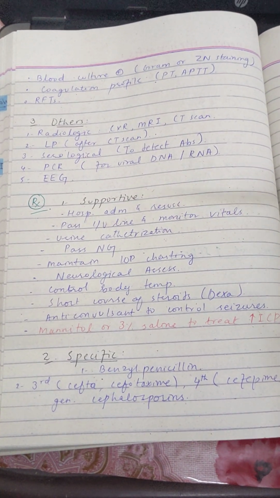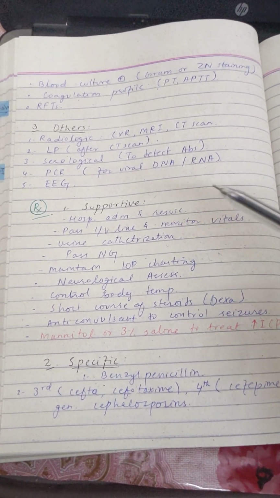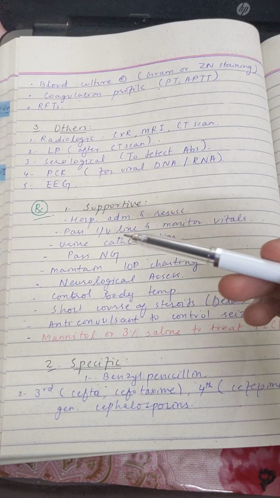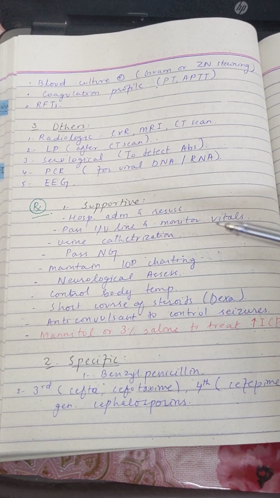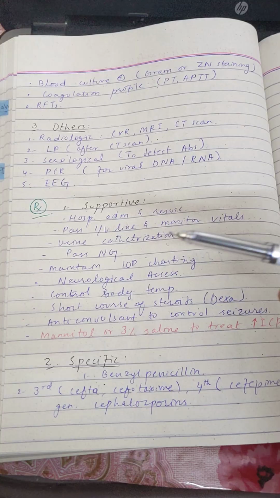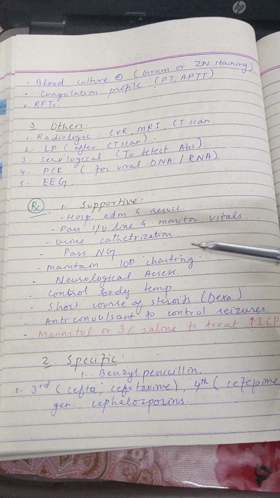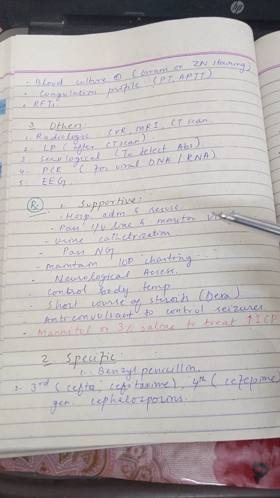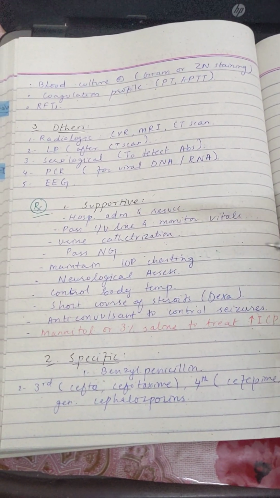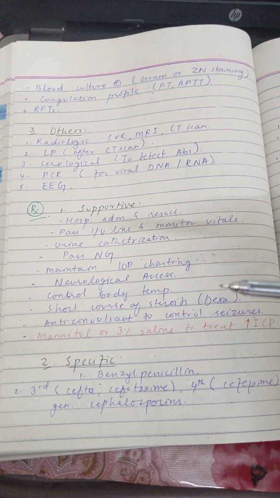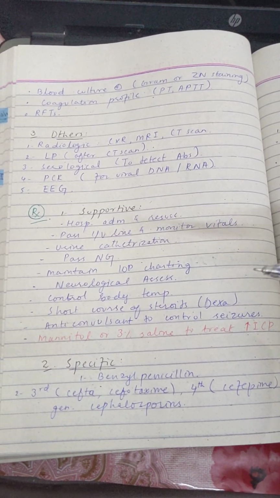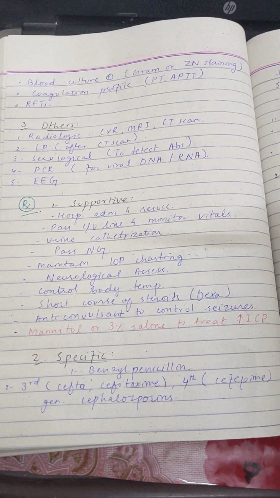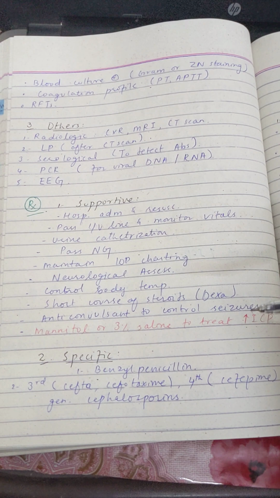So what will be the treatment of pyogenic meningitis? Number one, it will be supportive management, including hospital admission and resuscitation, passing of an IV line and monitoring of vitals, urine catheterization, passing of an NG tube, maintaining input-output charting, frequent neurological assessment, and controlling body temperature, because these patients present with high-grade fever. We'll also start a short course of steroids like dexamethasone, anticonvulsants to control seizures, and mannitol or 3% saline to treat raised ICP. So these are the supportive management options.